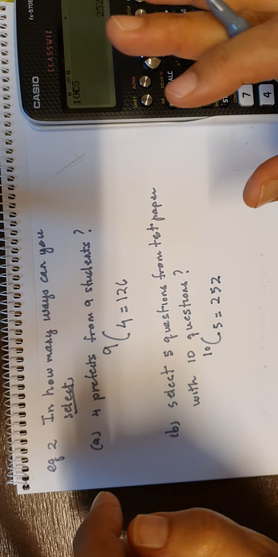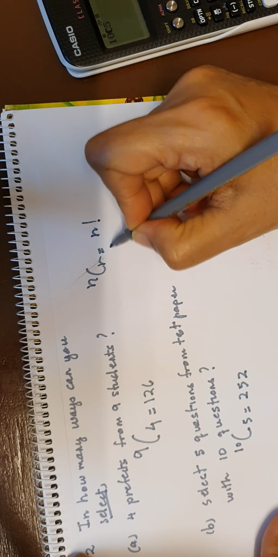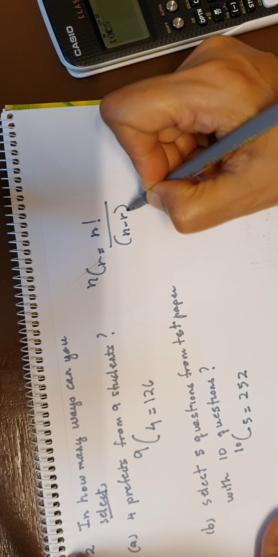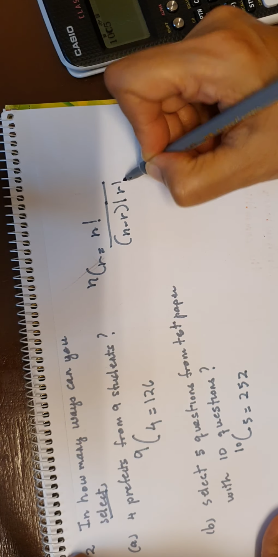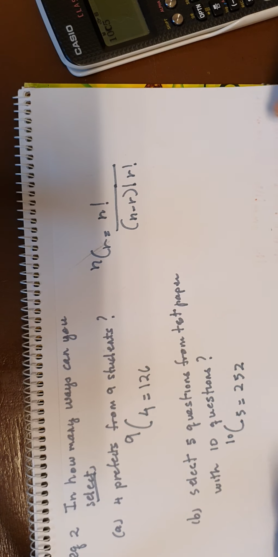These are simple formulas that apply. Which formula are we applying? nCr is equal to n factorial over (n minus r) factorial and r factorial. Very simple questions we are trying down here. So let's look at another set of questions.